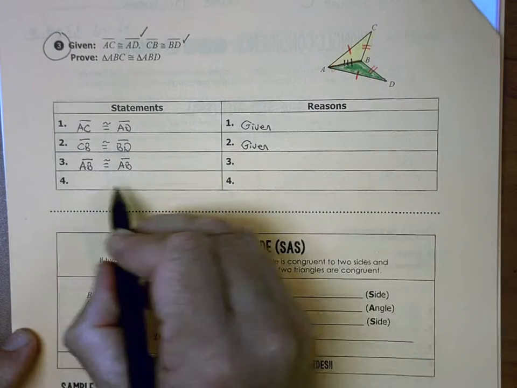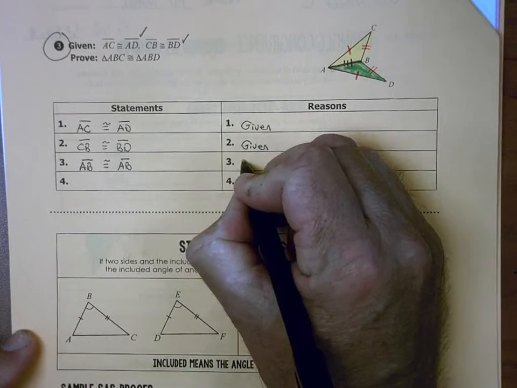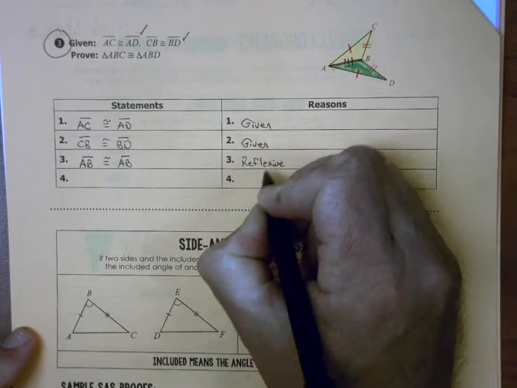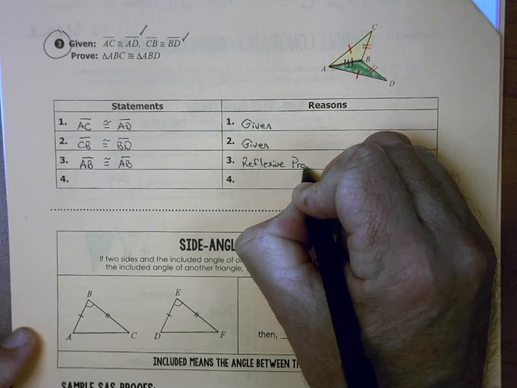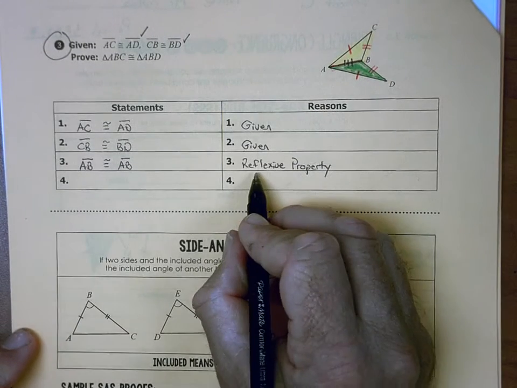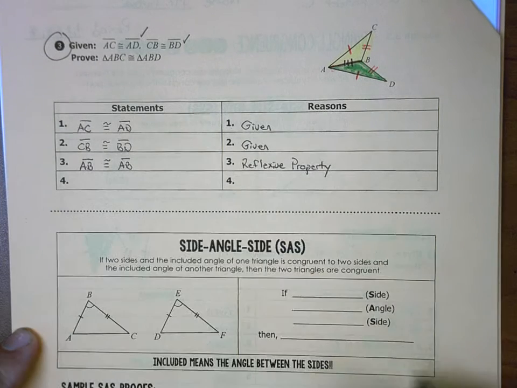My reason for that is, remember, when something is congruent to itself, that reason is what we call the reflexive property. Think of the reflexive property as a mirror. You see your reflection in the mirror, of course, and what you see is the exact same thing in the mirror.